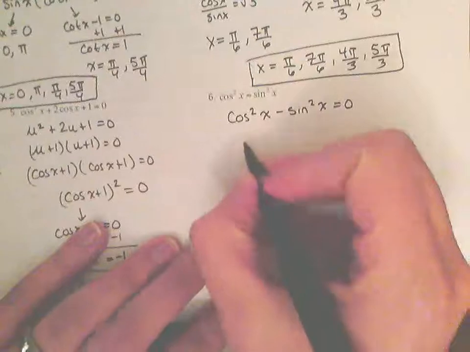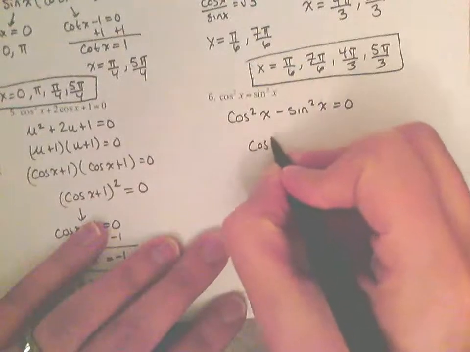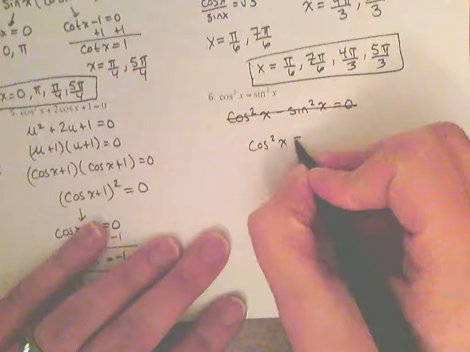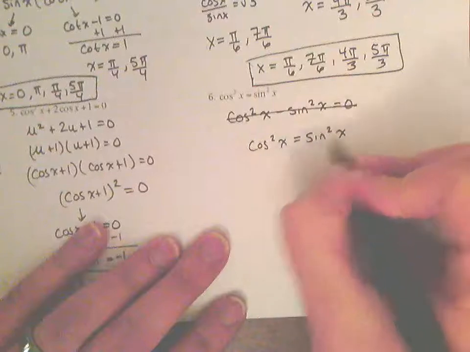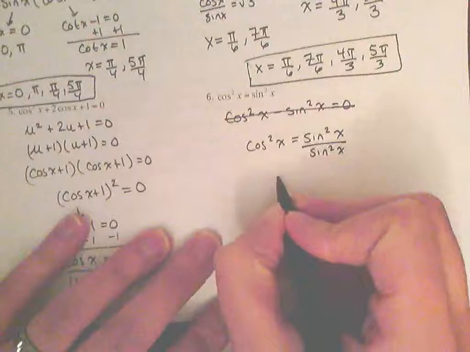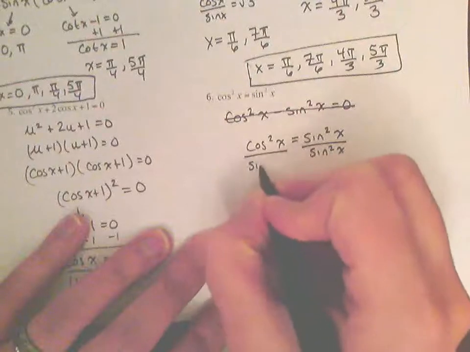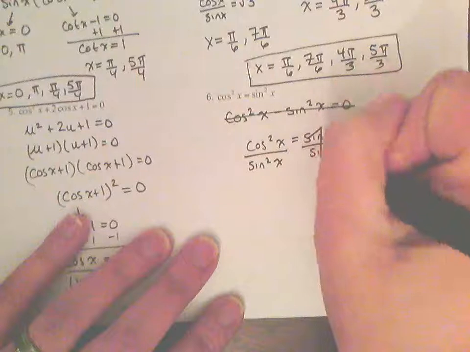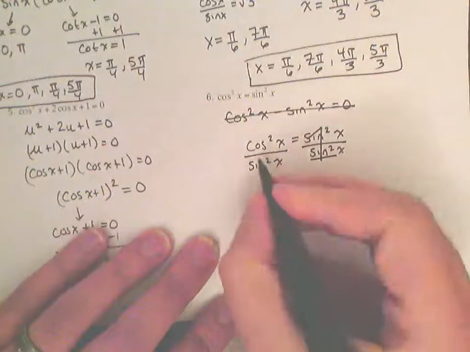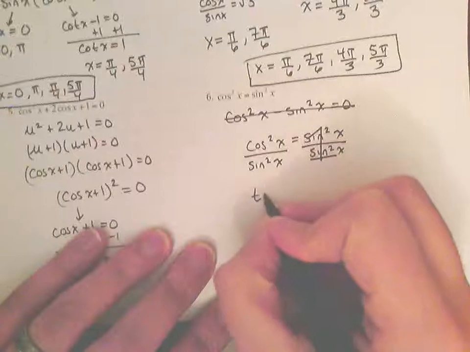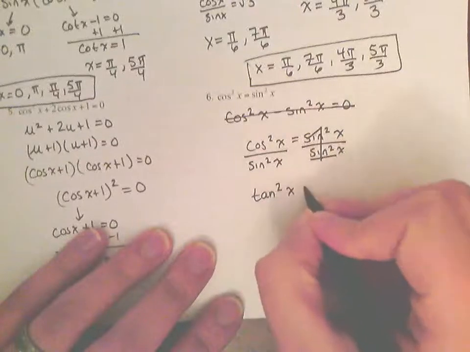So basically what I did, instead of subtracting sine squared of x from both sides, I was like, all right, what if I divided by sine squared of x over here, and divided by sine squared of x over here? What that gives me on this side is a 1. And on this side, what's cosine squared over sine squared? It's tan squared of x equals 1.